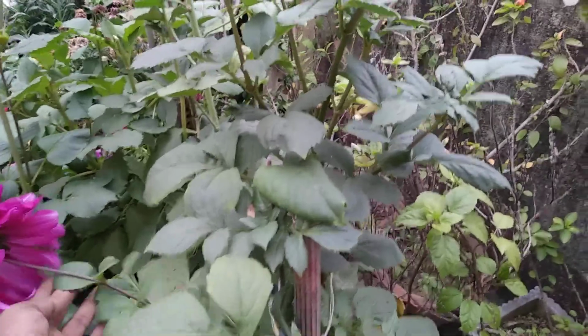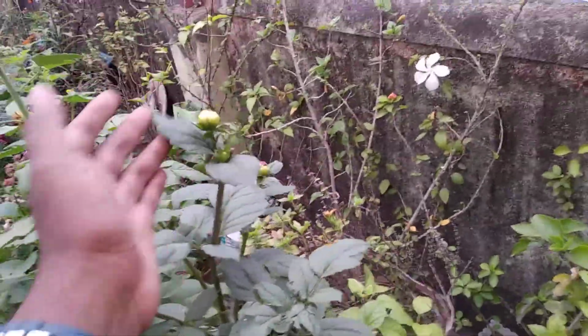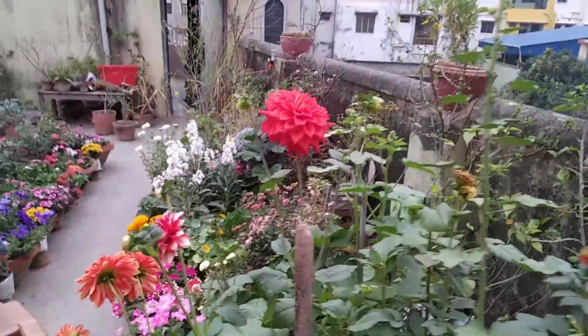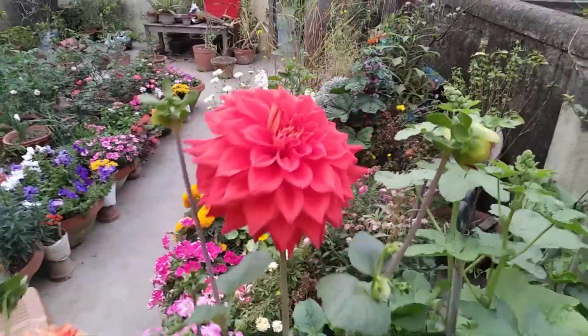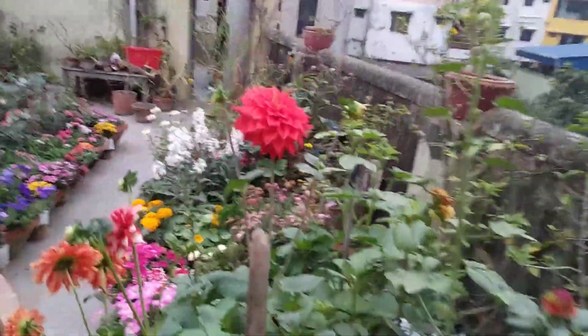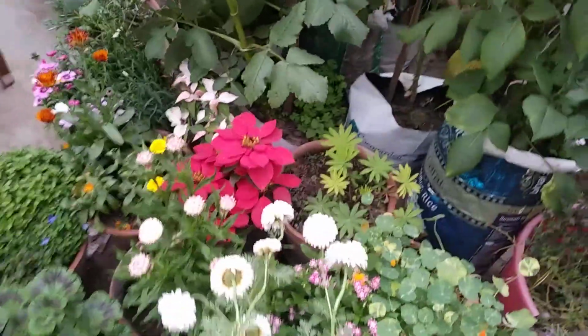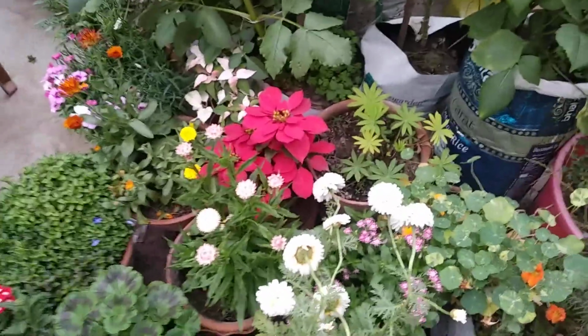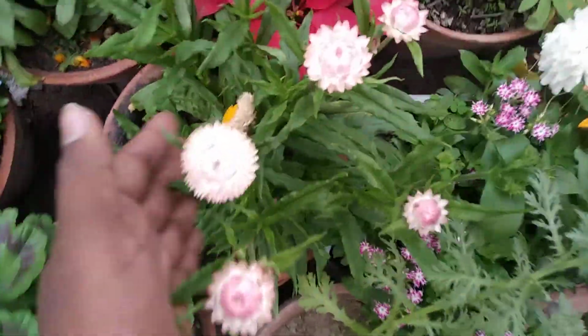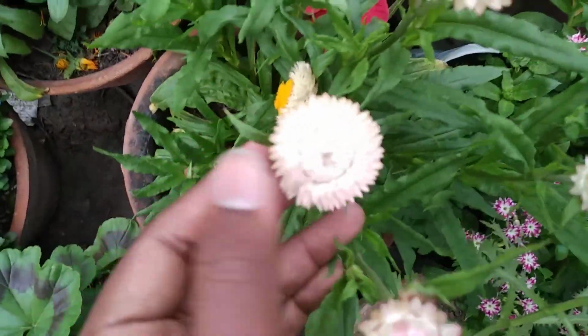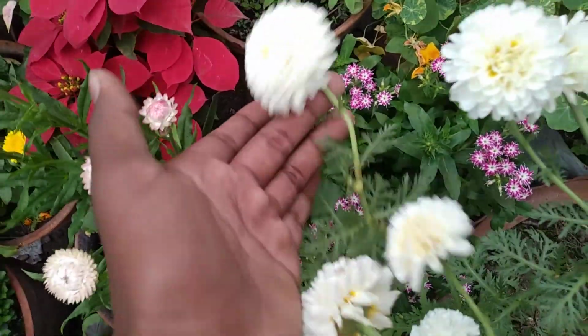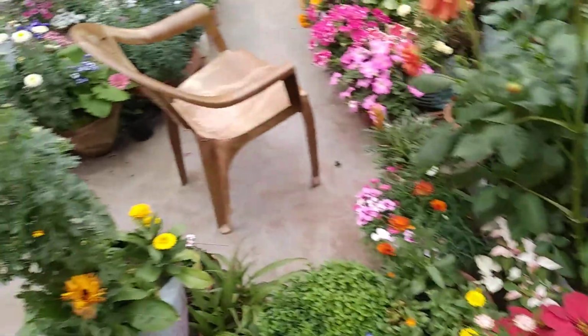There is another one, and more are yet to come. You can see the birds also, and there is one bigger one. This year I got a really good harvest in dahlias, but I got a very bad harvest in cosmos, because last year I grew cosmos and I adore them. Here is the helichrysum, and you can see the papery flowers, and here are again the annual chrysanthemums. So this is how everything is looking.